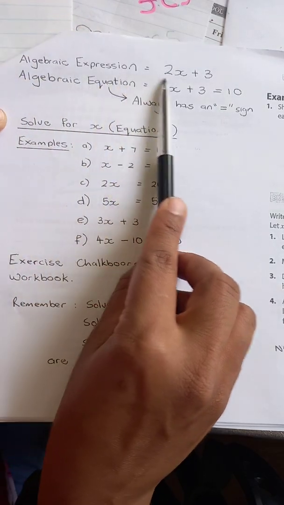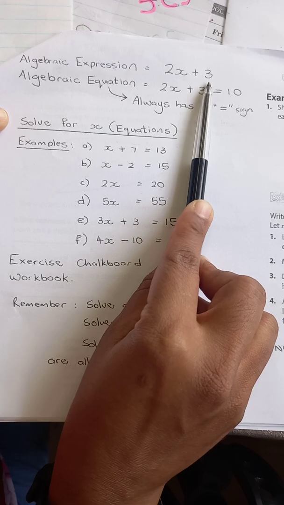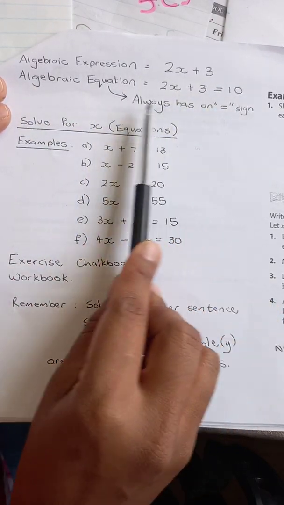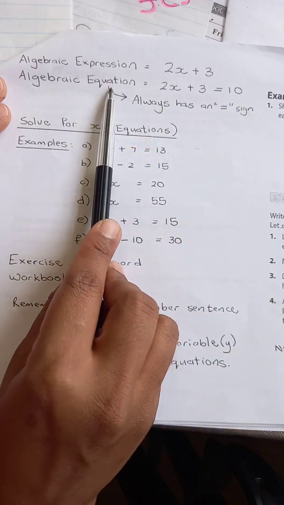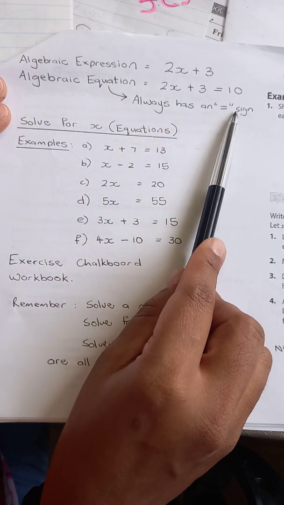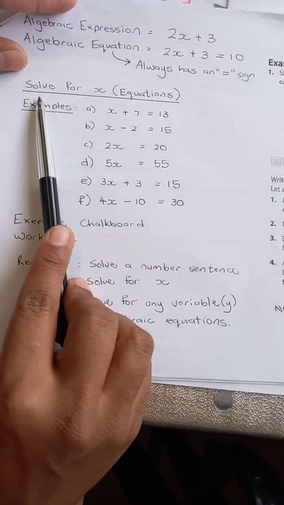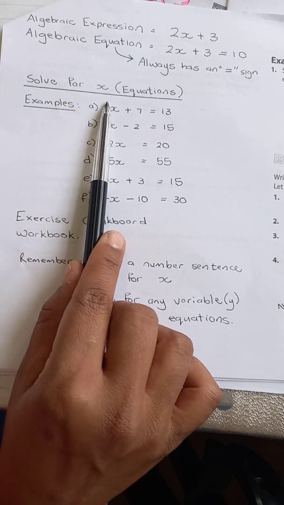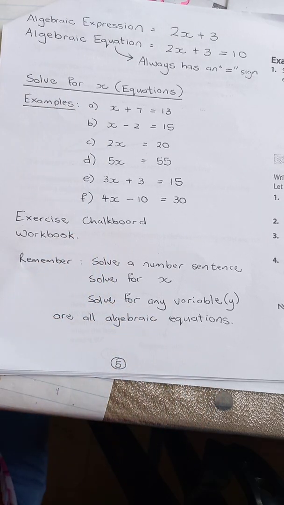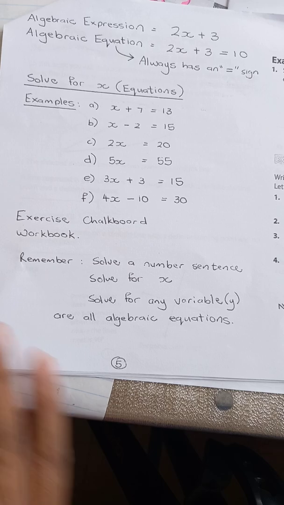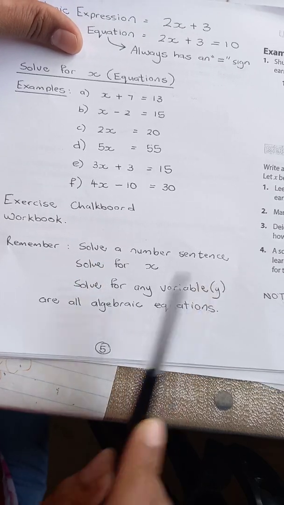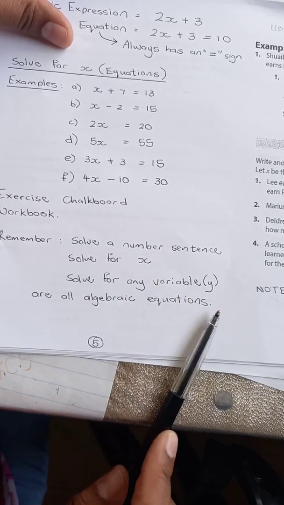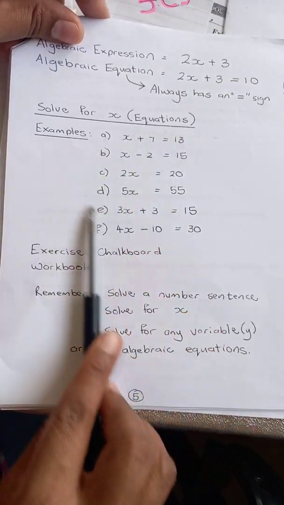Here we have an algebraic expression, that's 2x plus 3. But an algebraic equation would be 2x plus 3 is equal to 10. The clue is an algebraic equation will always have this equal to sign in it. So here are some examples that I would have done on the chalkboard for you. You're going to solve for x. So when they ask you to solve algebraic equations, sometimes we could say solve a number sentence, solve for x, or solve for any other variable, y, a, b, c. These are all called algebraic equations.